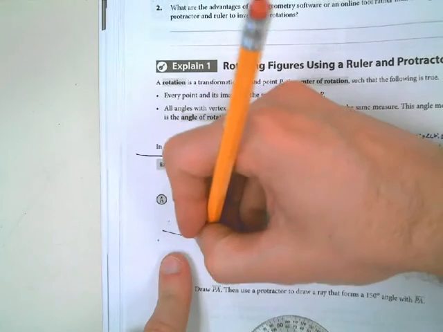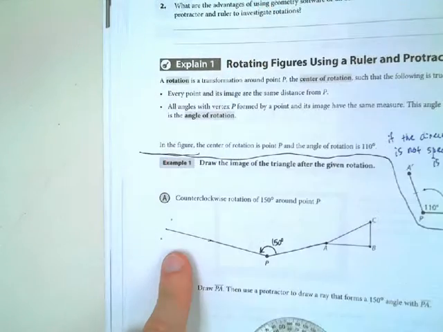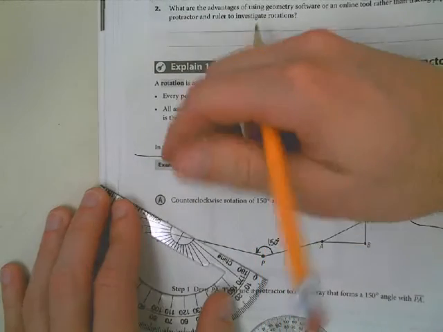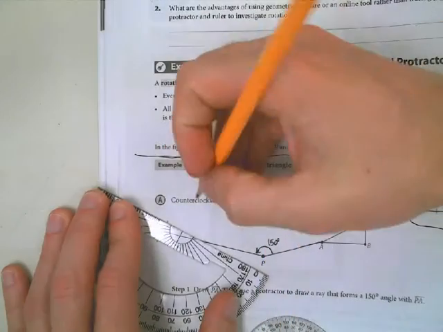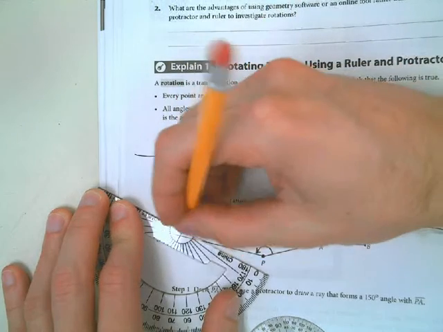And you can connect the dots using a straight edge. And voila, we rotated 150 degrees.